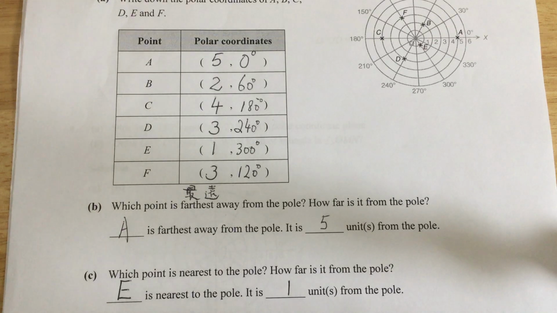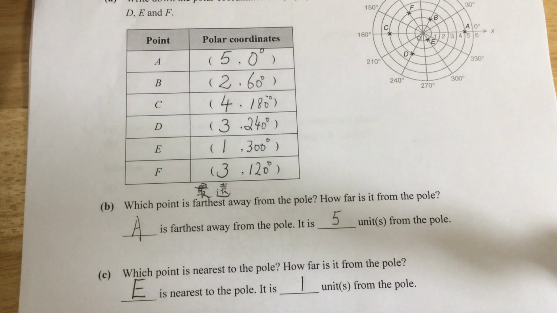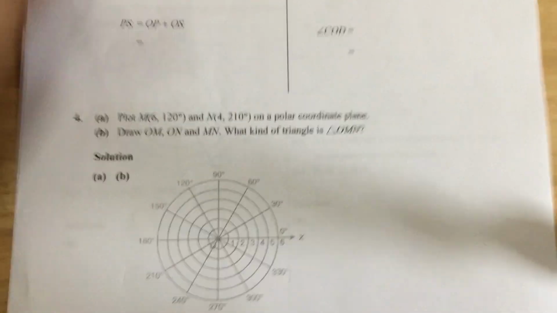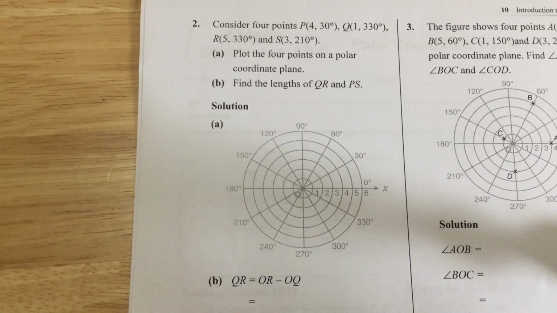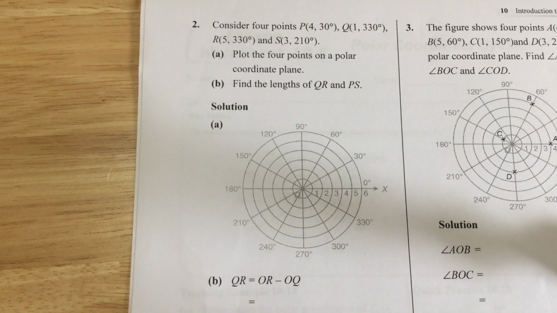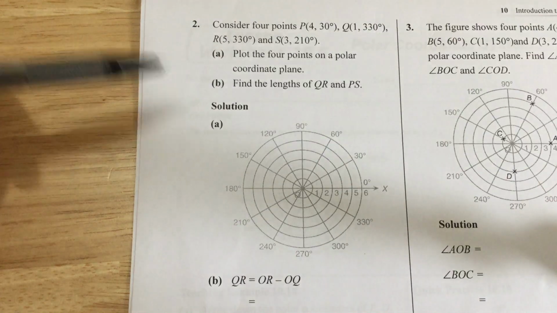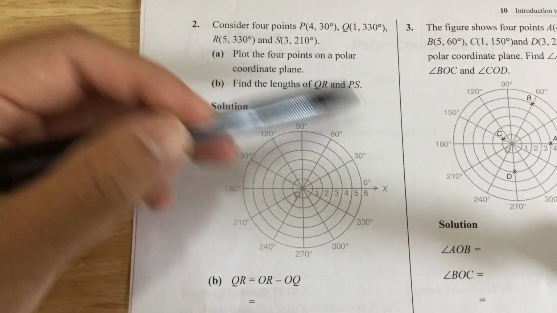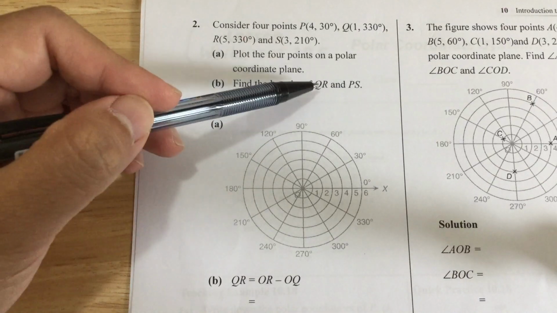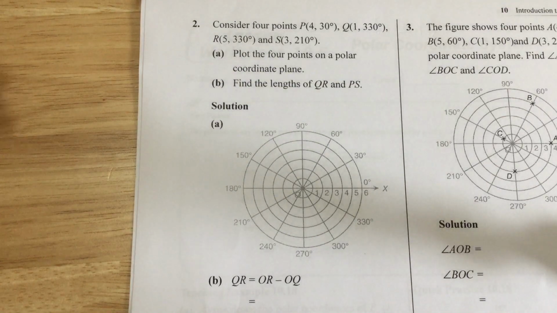Okay, now we will go to question 2. If you're still not okay, please pause the video before we go to question 2. Now look at this. For question 2, consider 4 points: P is 4, 30 degrees, Q is 1, 330 degrees, R is 5, 330 degrees, and so on. Plot them here and find the lengths of QR and PS.